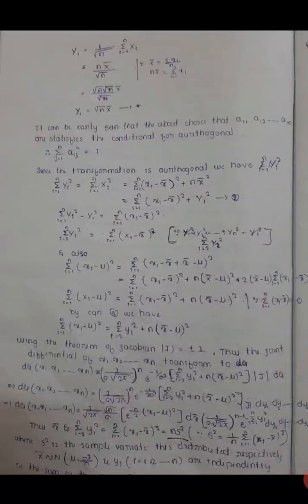This is equal to summation i equals 1 to n of (xi minus x bar) whole square plus n into (x bar minus mu) square, since the product term becomes 0. By equation 2, we have summation i equals 1 to n of (xi minus mu) whole square is equal to summation i equals 2 to n yi square plus n into (x bar minus mu) whole square.